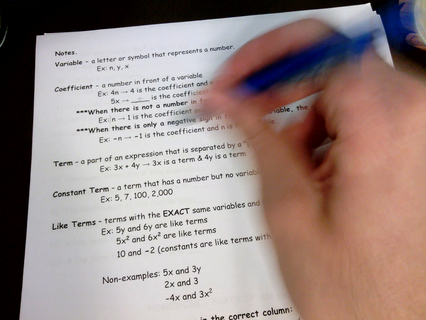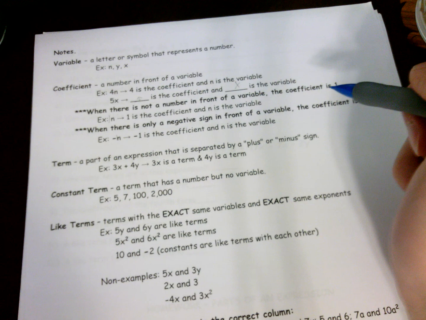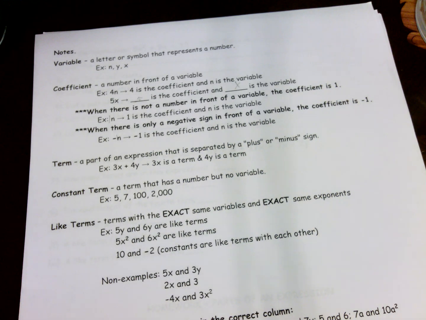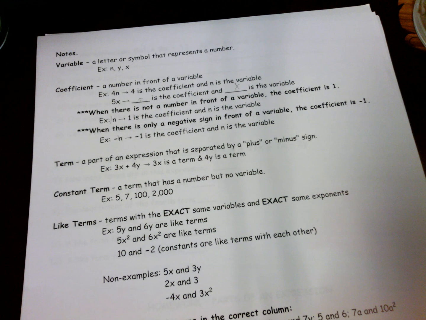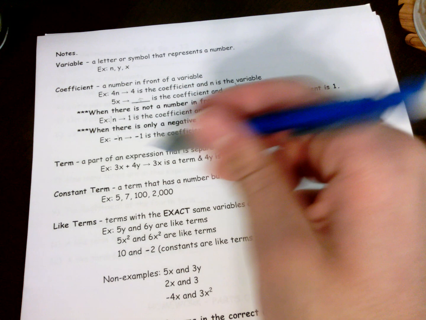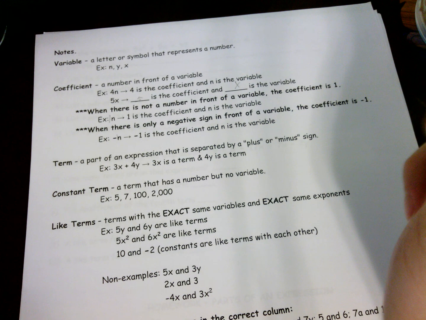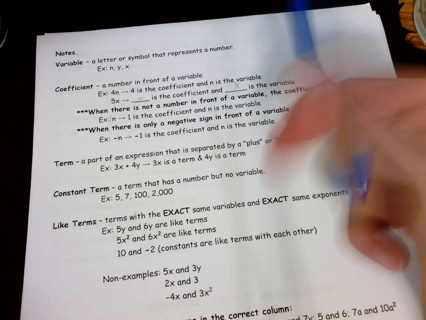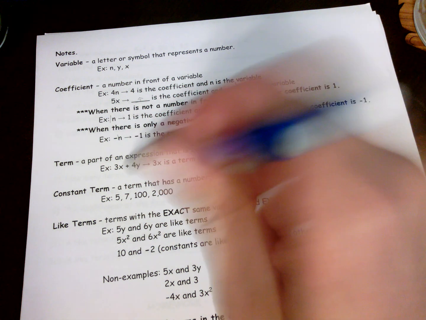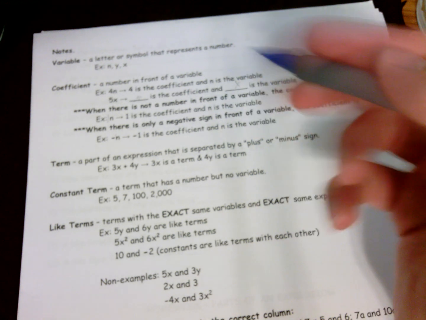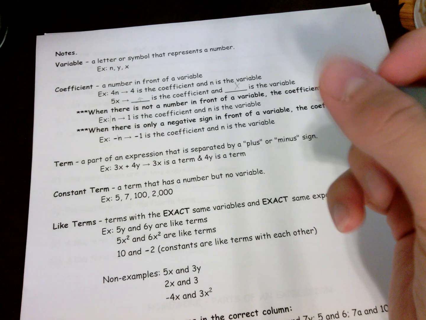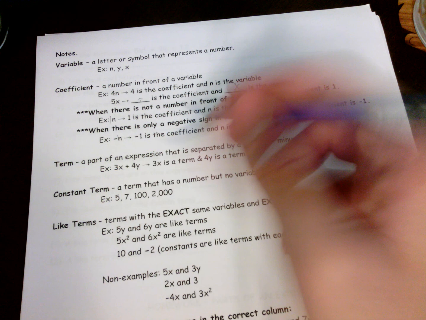Okay, when there is a negative sign in front of a variable, the coefficient is negative 1. So negative n, that means that our coefficient is negative 1. Okay. All right, a term. A term is a part of an expression that is separated by a plus or minus sign. Okay, so we did a Desmos about combining like terms this year. So a term is just anything that's separated by a plus or minus sign. That's just a part of our expression. So a constant term is a term that has a number but no variable.